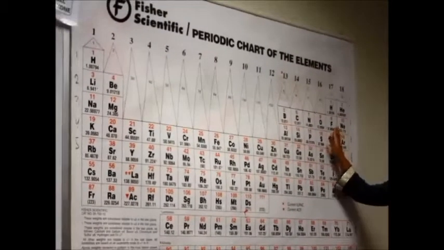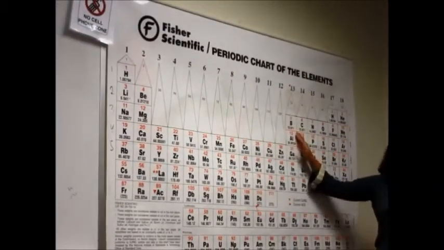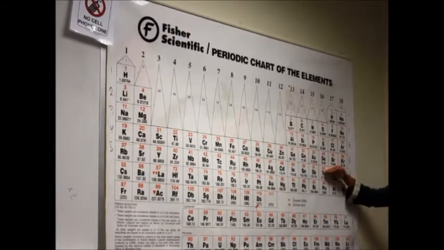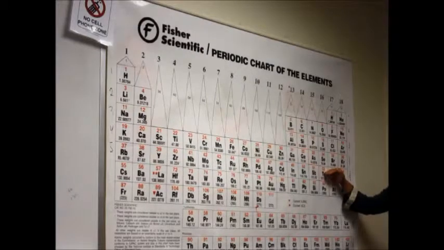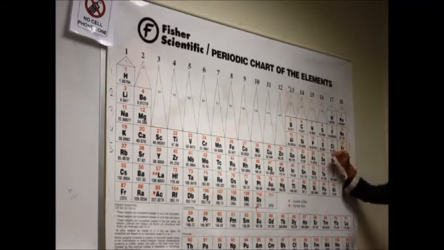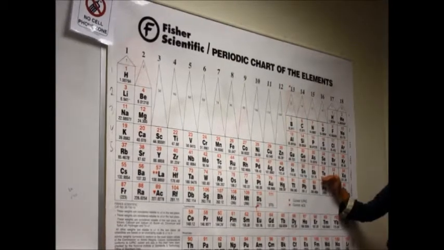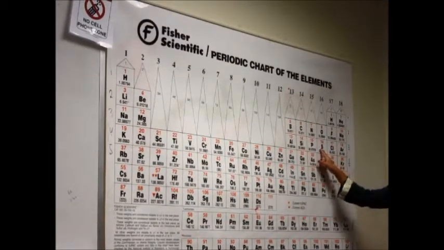I think I mentioned to you that if you have to decide between left and right, it will be left. From top to down, it's going to be down. So if you're deciding between these two, it should be whatever is down below. That should be in the center. So what's going to be in the center? Sulfur then. Okay, that's going to be in the center.